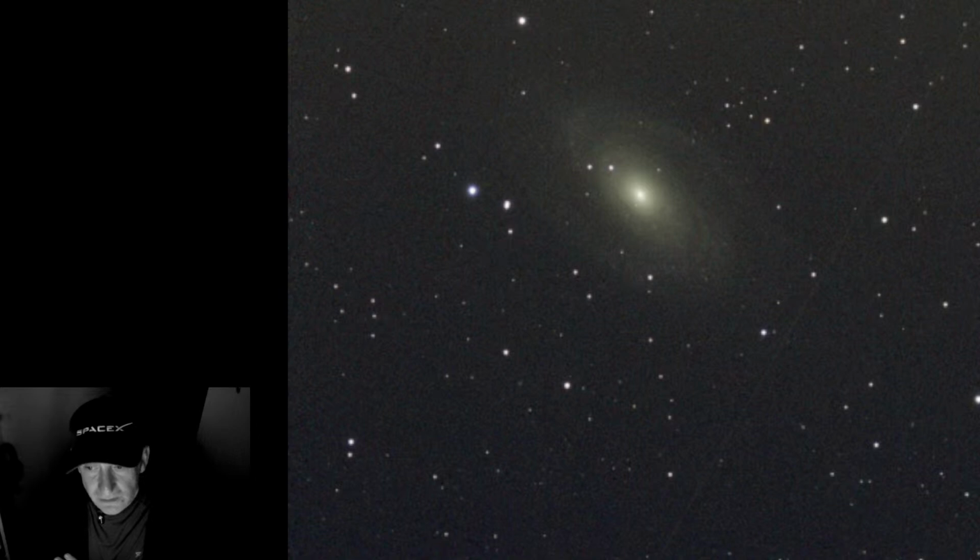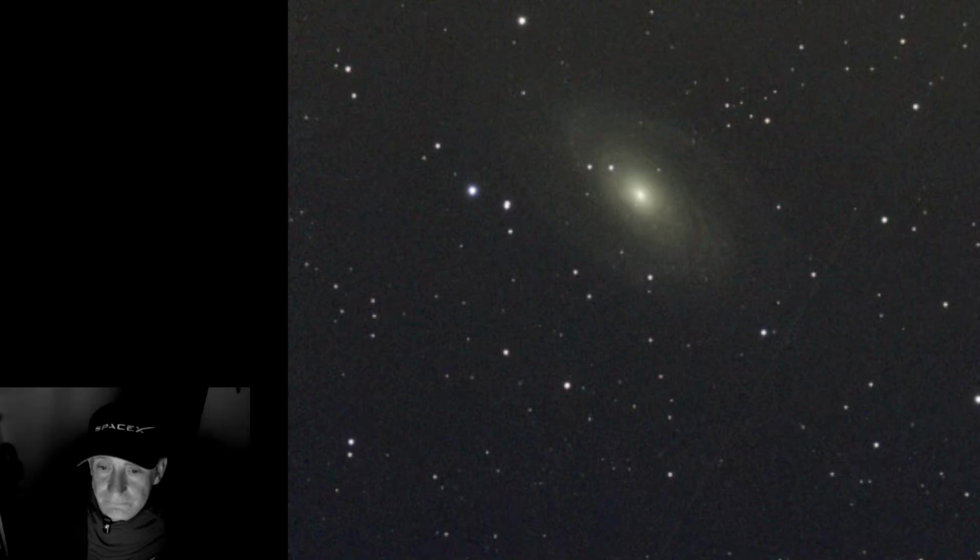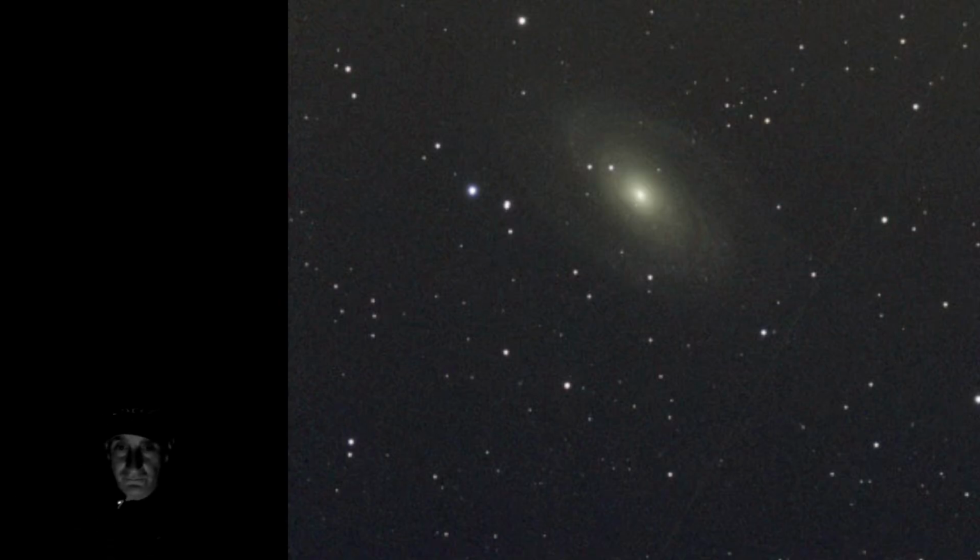It's 4 million solar masses. I think that's coming along fabulous. It really is. I really like that. It actually reminds me of the Andromeda Galaxy.